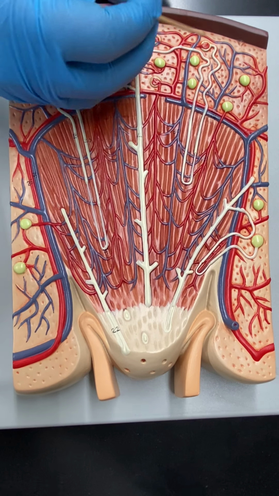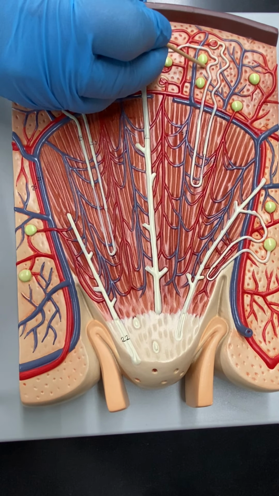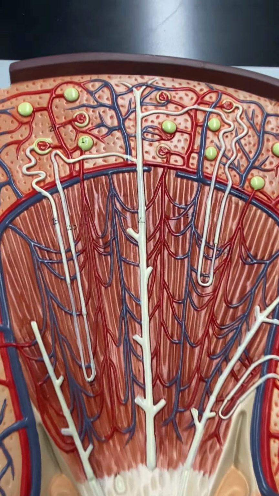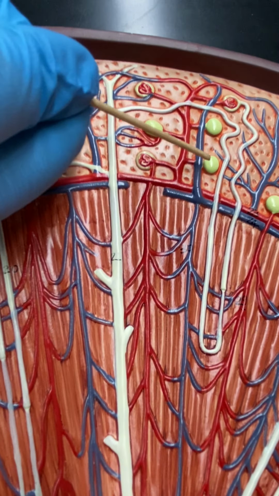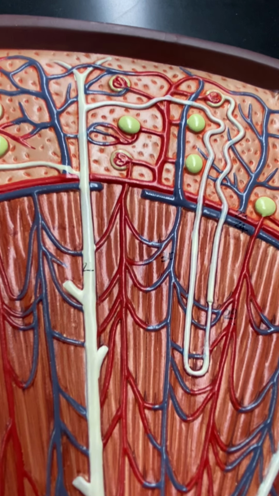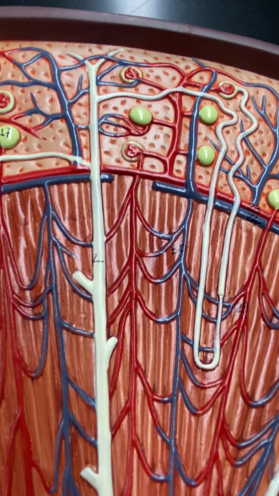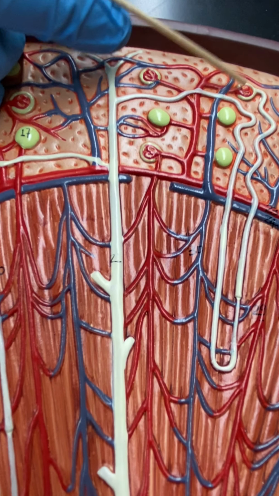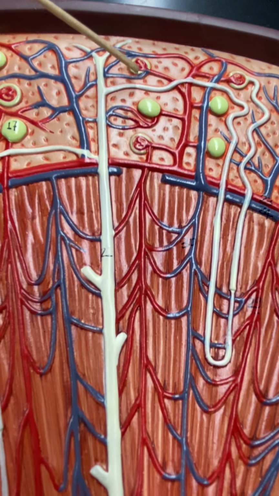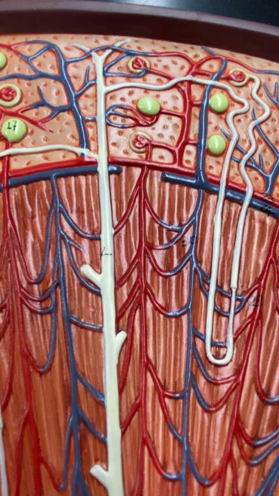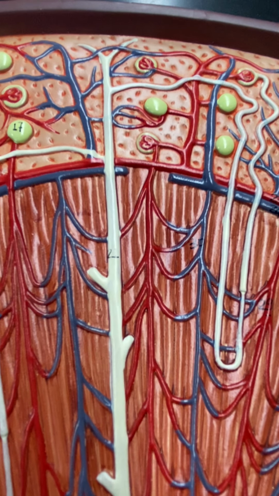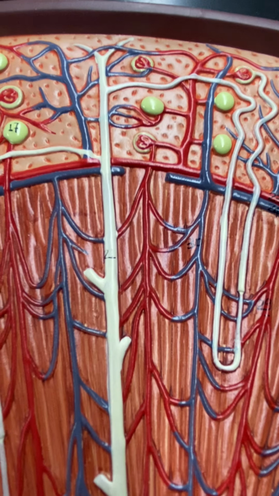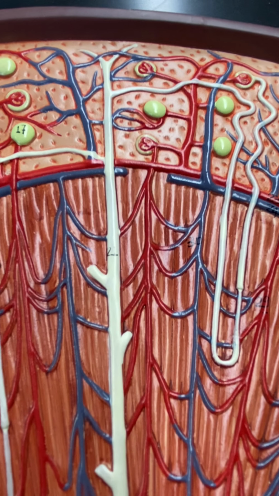So, right here, if you just see this circle, these circles are identified as your renal corpuscle. But if you open these, and you can see them in some of these depicted as open circles, these would be called the glomerulus. These are the capillary networks that are helping you filter your blood.